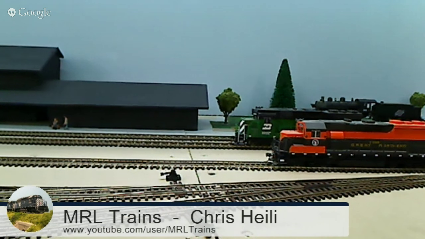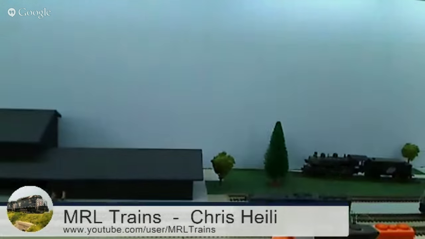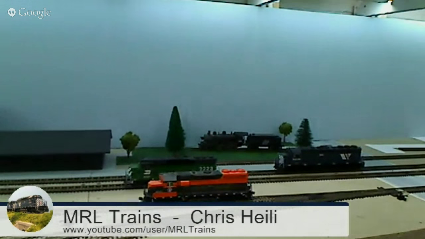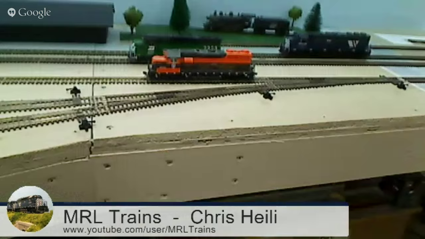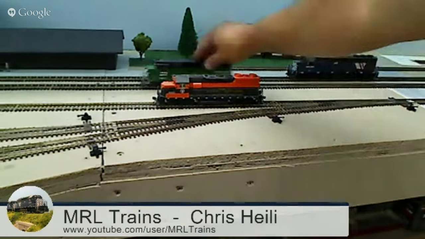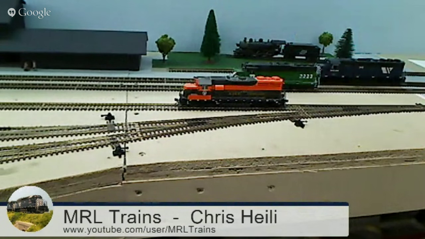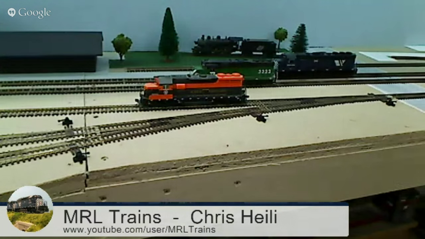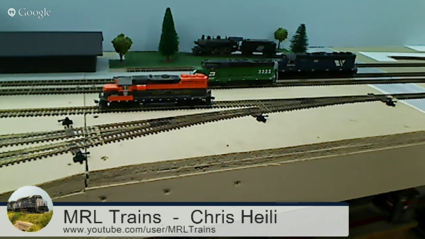I'm going to go ahead and crank this up a little and get a better view. I've got 3 locomotives out right now. Okay, set them there. Now the Great Northern in the front is a Kato with an NCE decoder. I'm going to back up one thing.